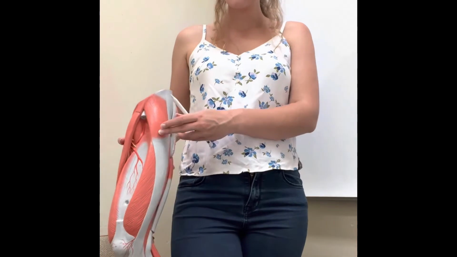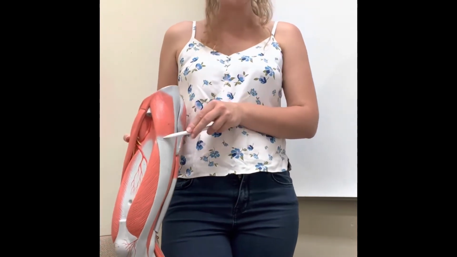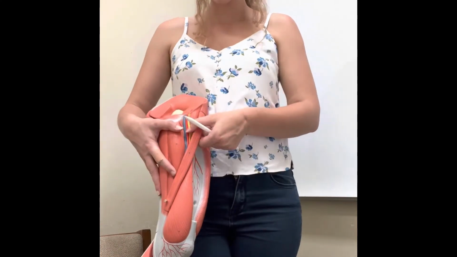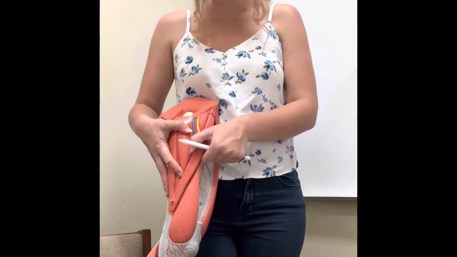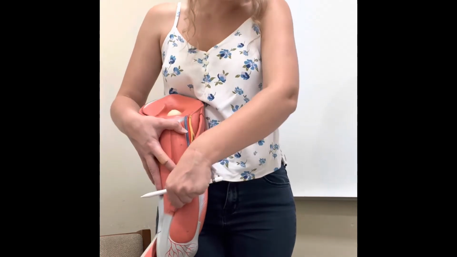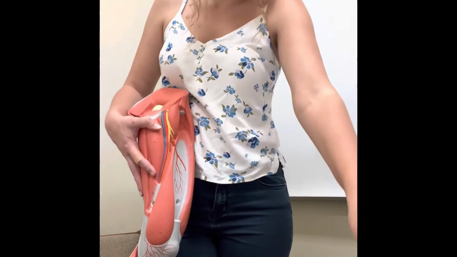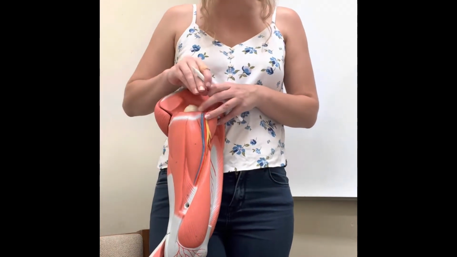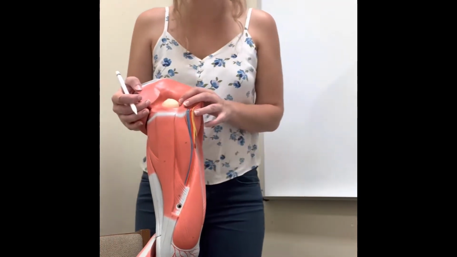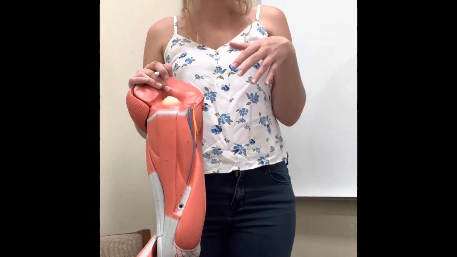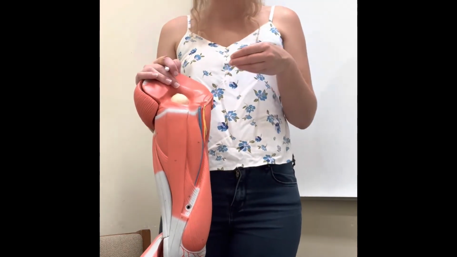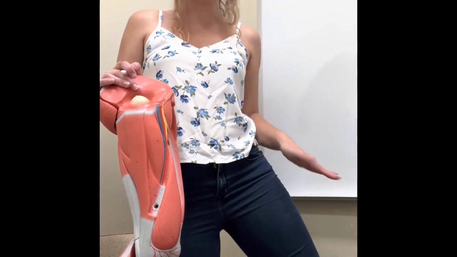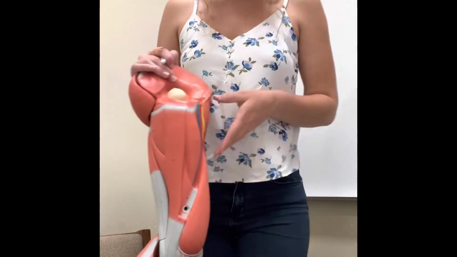So now we've gone over the quads, the TFL, and the IT band, and the sartorius. So I'm gonna go ahead and take that sartorius muscle off, right? Super fun. The leg has lots of little things that you can take off. I'm taking that sartorius muscle off to give us a better view of the medial compartment. Now, the medial compartment is going to be made up of those adductors, okay? Because they're adding to that midline.